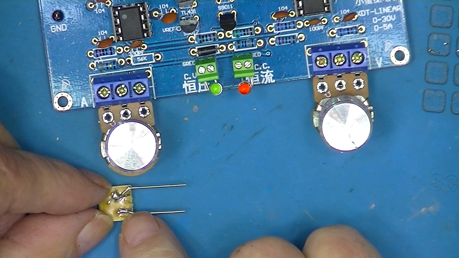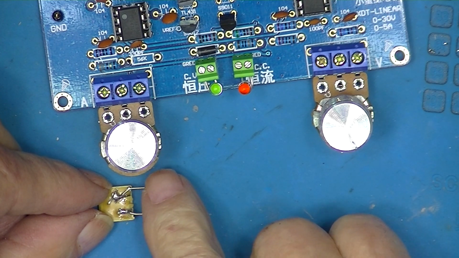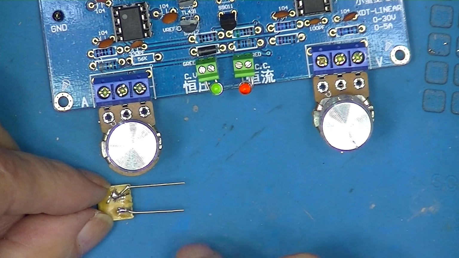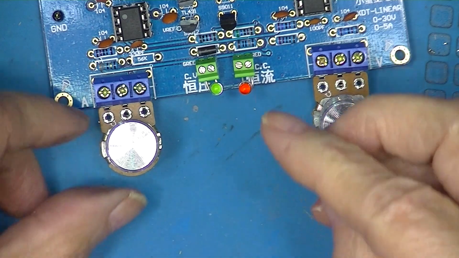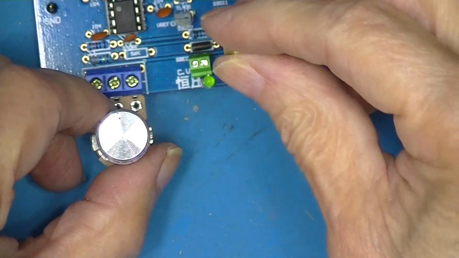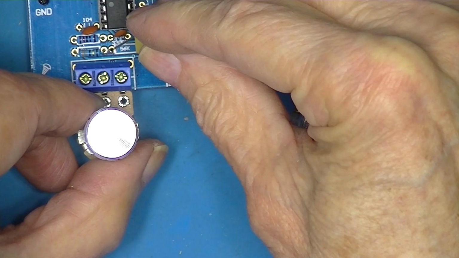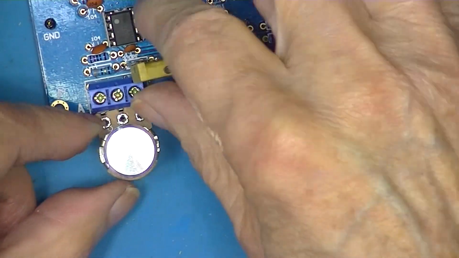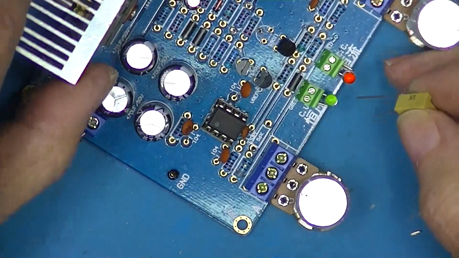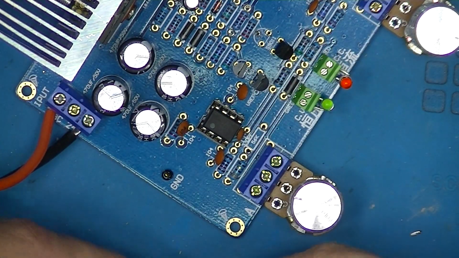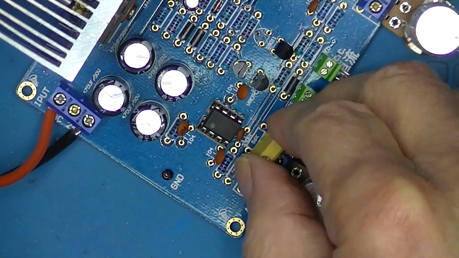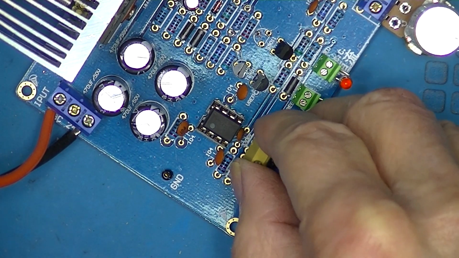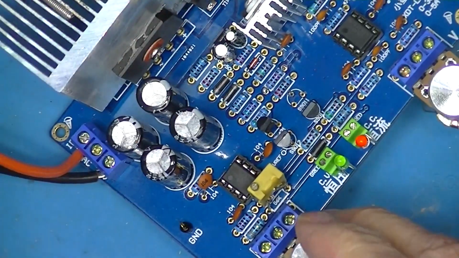One reason you shouldn't meticulously clean your bench. If you assemble kits like this, you'll have these wires laying all over. Hopefully I'll be able to put this rheostat, if you will, in place of R19. There we go.